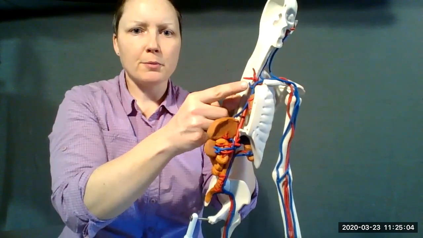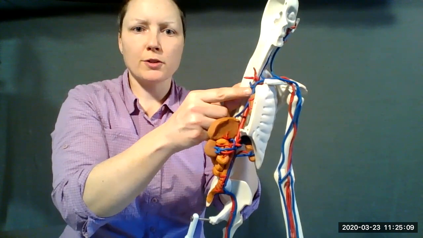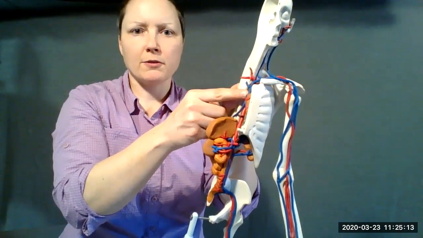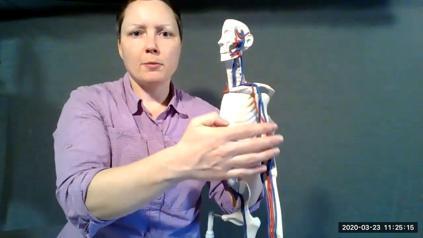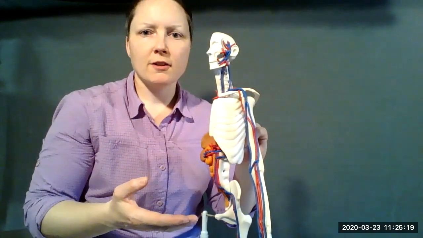And then you can see the right brachiocephalic vein here. As these two veins merge, you form a short superior vena cava, and that returns blood into the right atrium of the heart from all the upper extremity and head neck vessels. And that is venous flow.